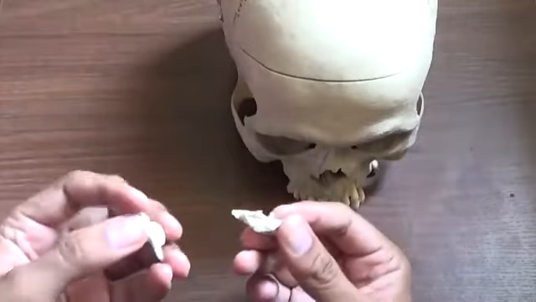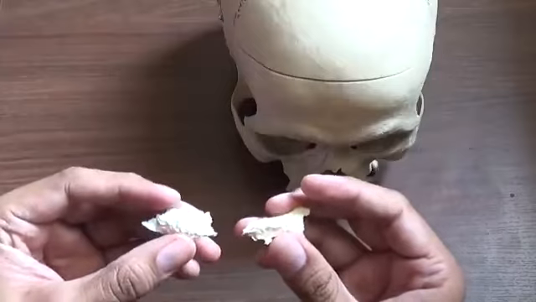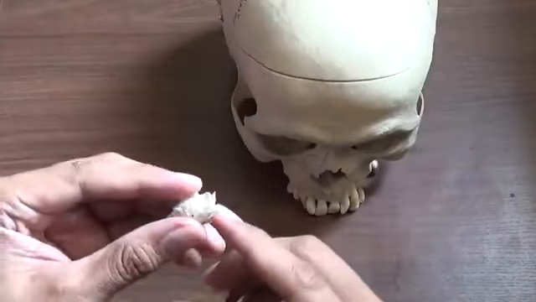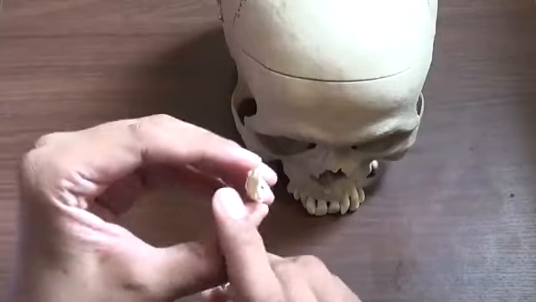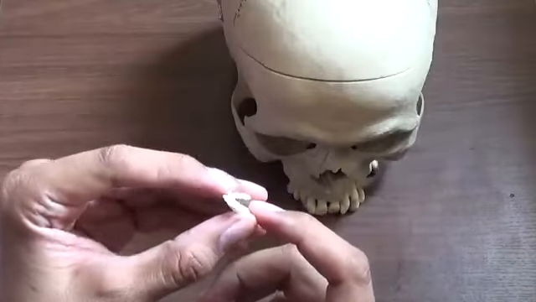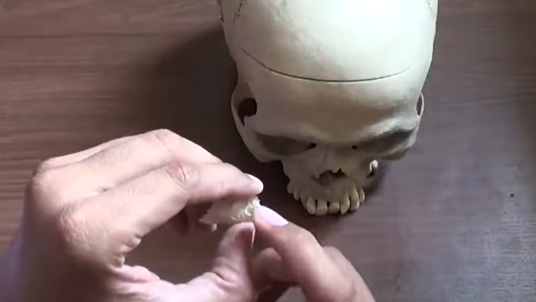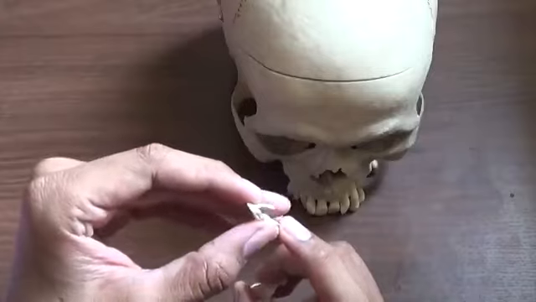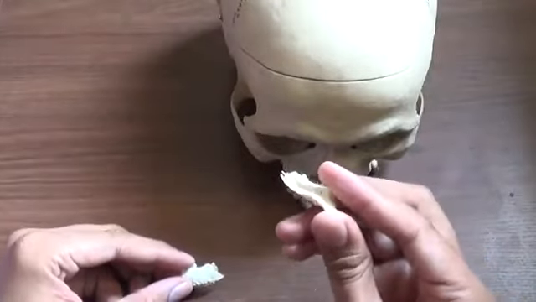Here it is, right? So these two are inferior nasal conchae, and each has two surfaces, the lateral surface and the medial surface, right? This is the medial surface, this is the lateral surface, and you can identify it as one surface is convex, okay, the medial surface, and the lateral surface is concave, right? So it has concave and convex surfaces.